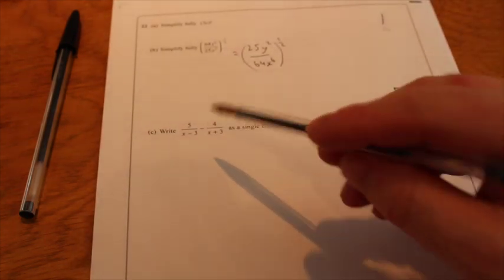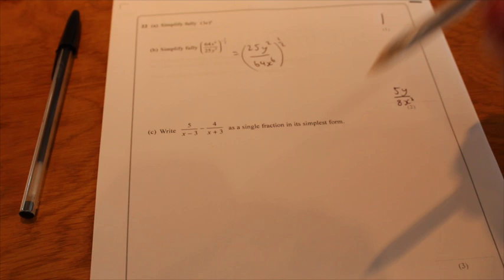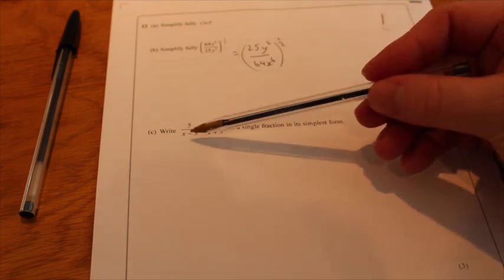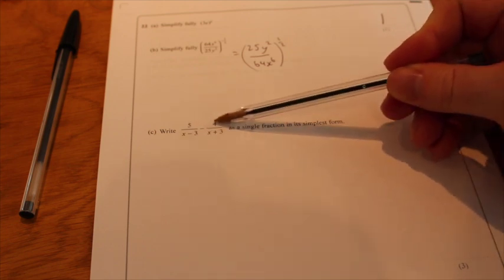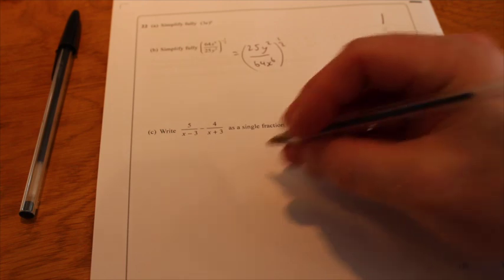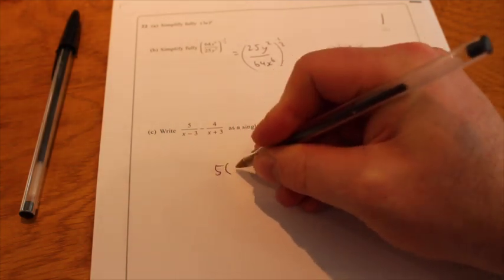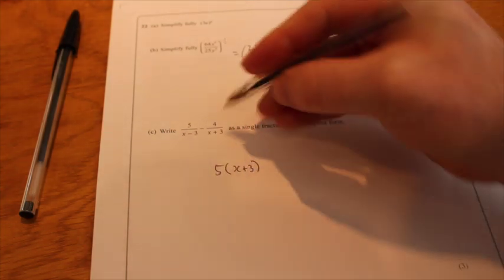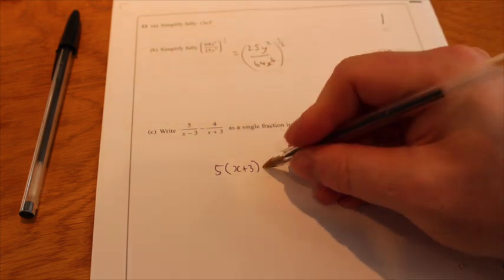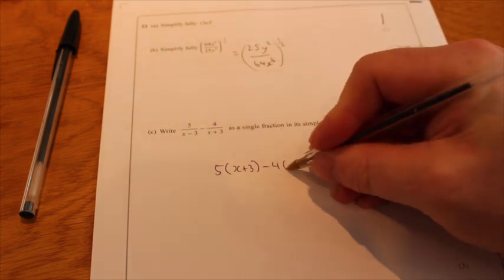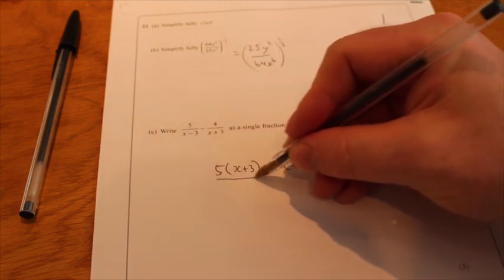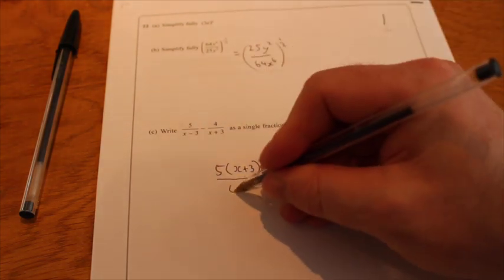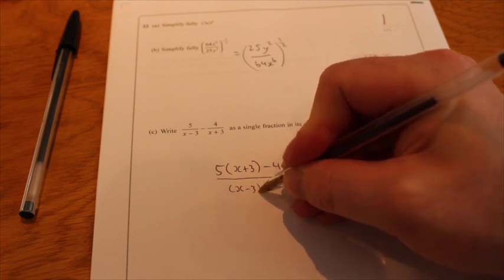This next one, if you're uncertain of what to do, go back to how you would subtract, say, a third minus an eighth. That's where you multiply the bottoms together, and then you cross multiply those two, and then work through the algebra. So we would have 5 bracket x plus 3, so that's that times that, minus 4 bracket x minus 3, so that's that times that, and then on the bottom we would have them multiplied together.